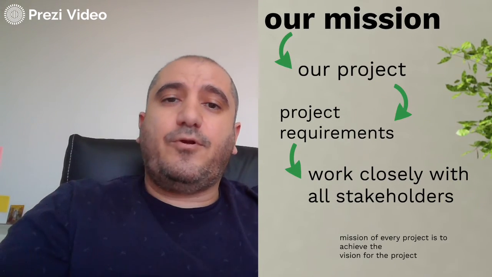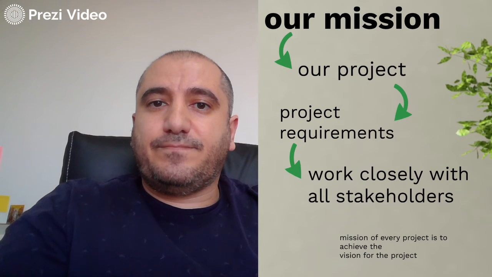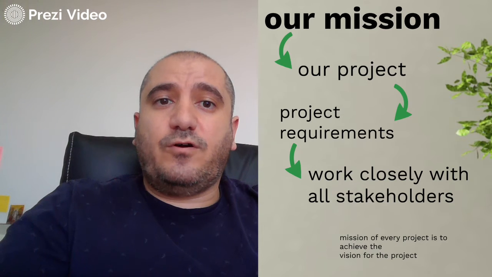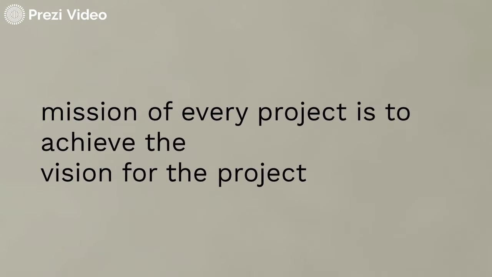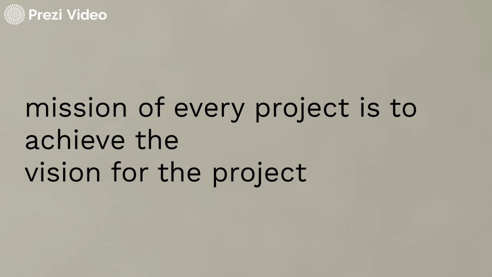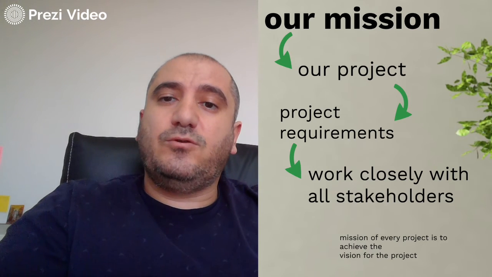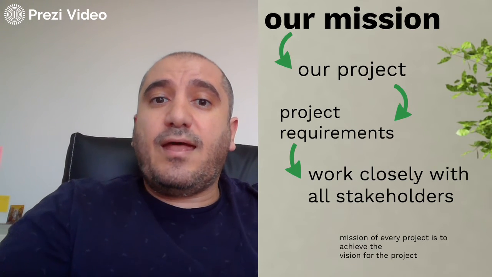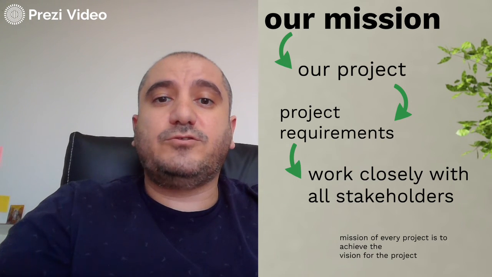So, when we are handed a project, which will be our mission, we need to understand the problem statement. That means the first order of action and implementation for the project team is to understand the problems they are trying to solve and establish their relative mission, vision, and objectives. The mission of every project is to achieve the vision of the project. To do this, we need to work closely with stakeholders, including the sponsor or donor, and the beneficiaries involved to make sure that we have a good understanding of the project requirements.